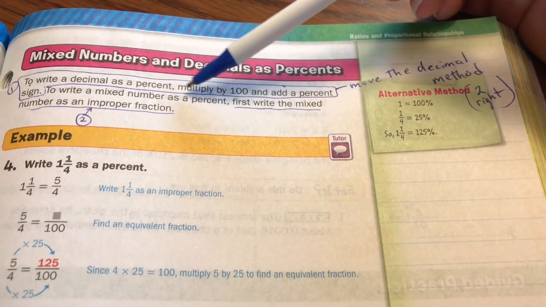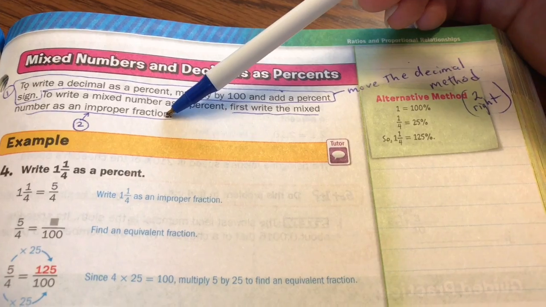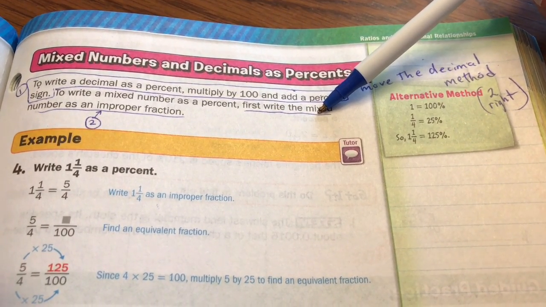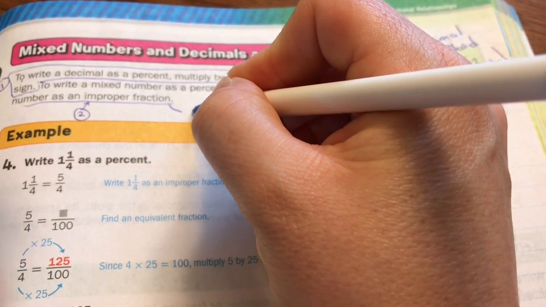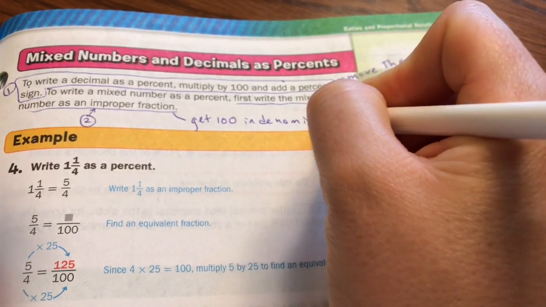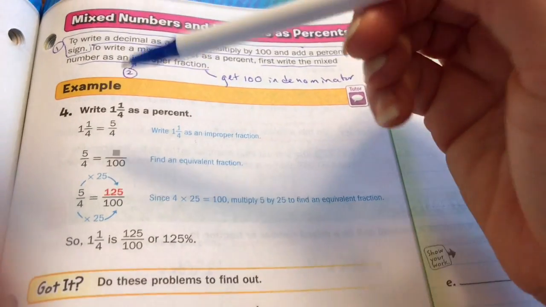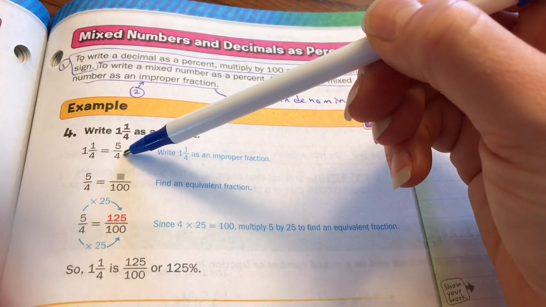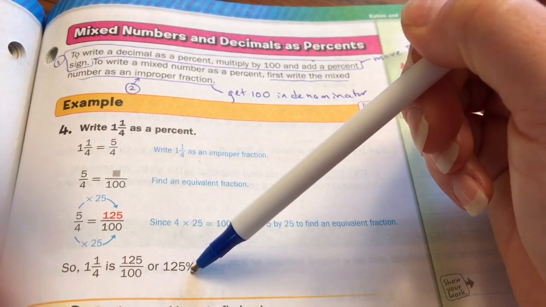Okay, now, when you're writing a mixed number as a percent, first you write the mixed number as an improper fraction. So that's something that you might not have done in a while, and we're going to do that in example 4 right here. I'm going to show you how to write a mixed number as an improper fraction. Because if you can get the mixed number as an improper fraction, then you can write an equivalent fraction to get 100 in the denominator. If you can get 100 in the denominator, then the numerator is your percent. So what we're going to do here is take this mixed number, 1 1/4, and write it as an improper fraction. And then we eventually want to write it as an equivalent fraction with 100 in the denominator, so we can take the numerator and call that our percent.